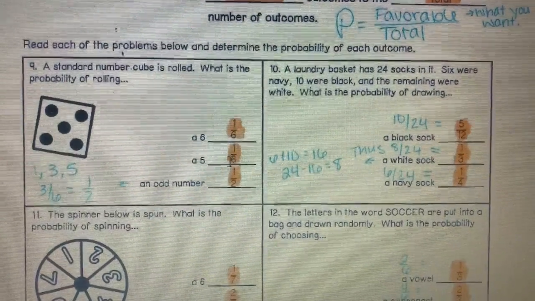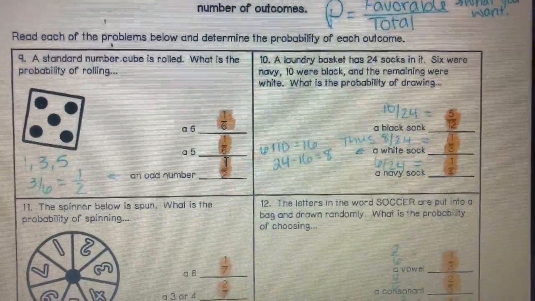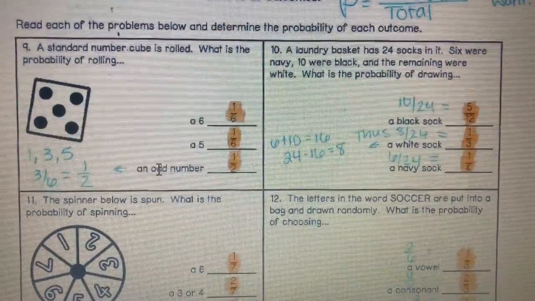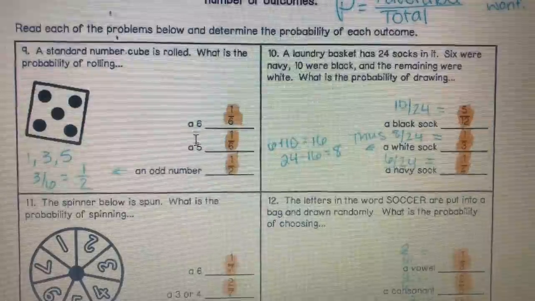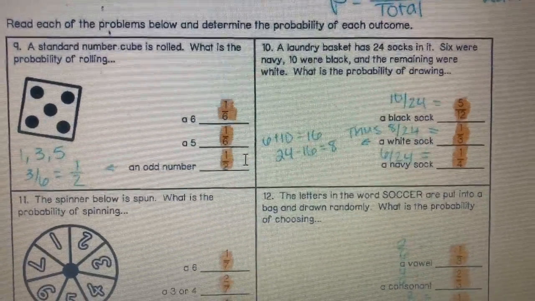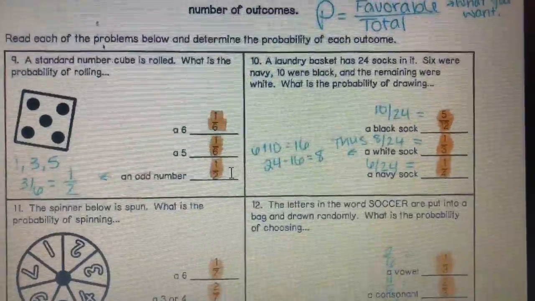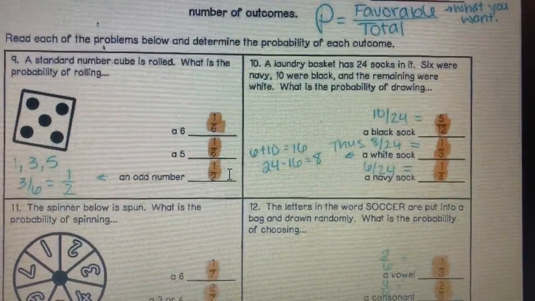1/6 is my probability of rolling a 5 because, again, it's a normal dice, so only one side has 5 on it. And an odd number, well, what are our odd numbers? 1, 3, and 5 are on the dice, and that is 3 out of the 6 numbers, which is 1/2.